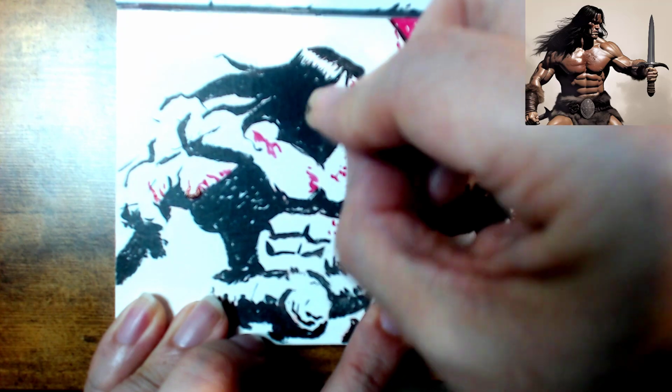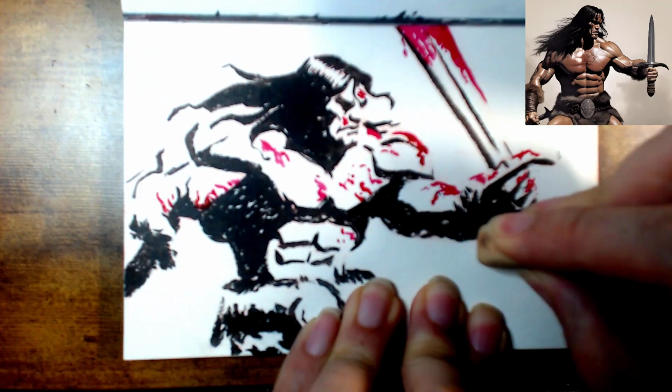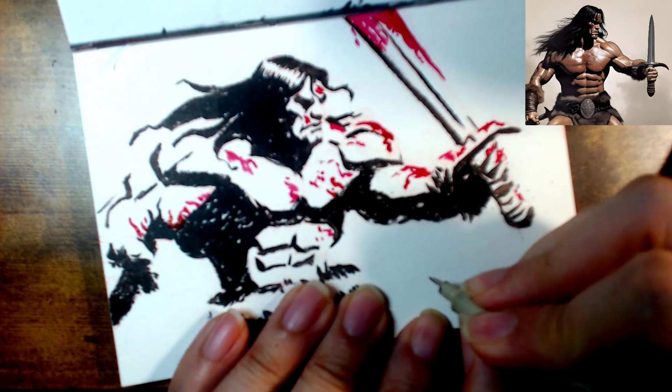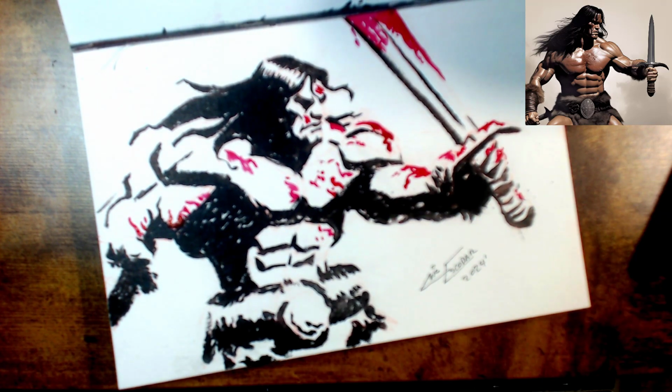I first started erasing with a kneaded eraser, and then I went in with a rubber eraser just to get more of the pencil line out. But I didn't want to totally get rid of all of it, just so that you can see that it was hand drawn. But that's it. That was my whole process.